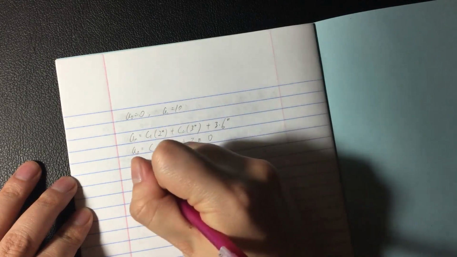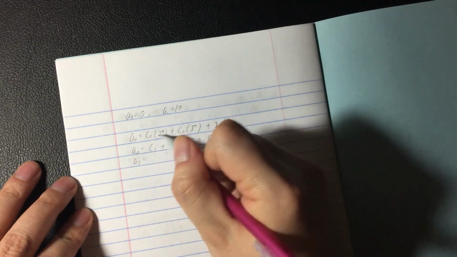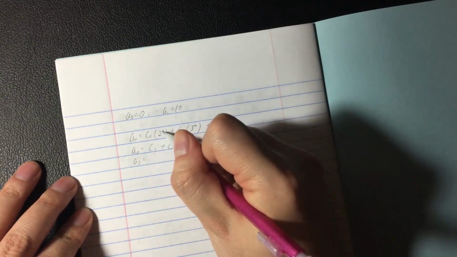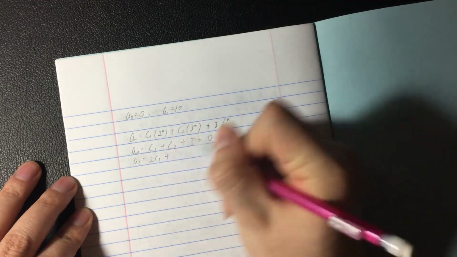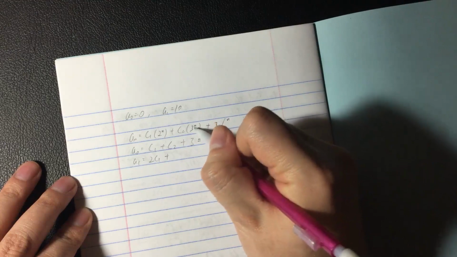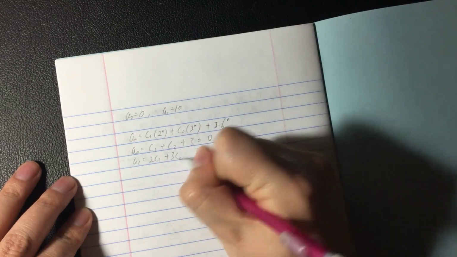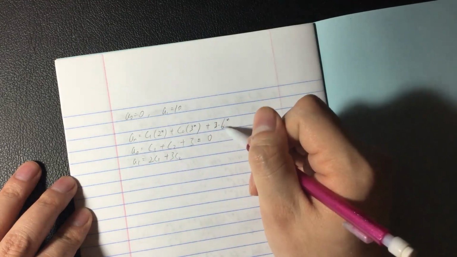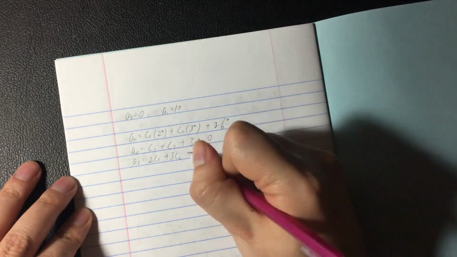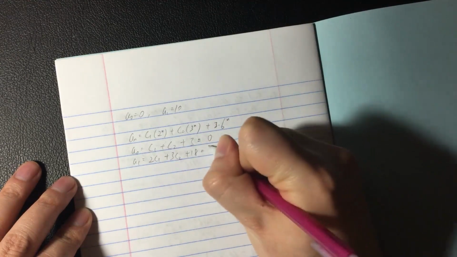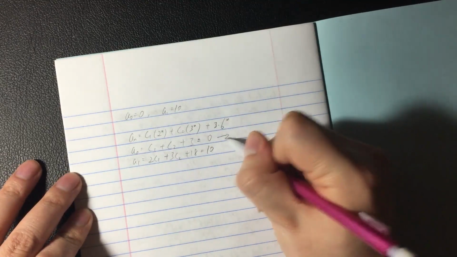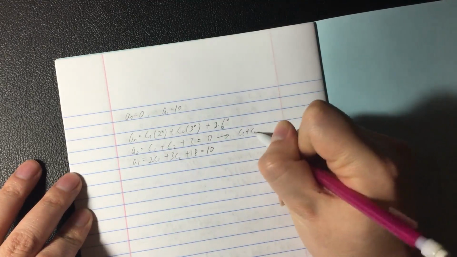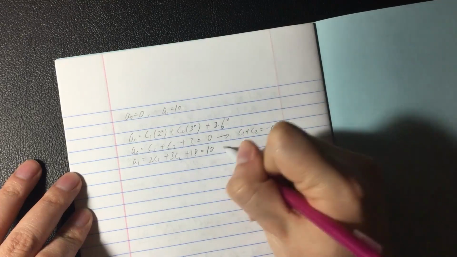Next, for A sub 1, I plug in 1 for each n. 2 to the power 1 is 2, and 2 times C1 is 2C1. 3 to the power 1 is 3, and 3 times C2 is 3C2. 6 to the power 1 is 6, and 3 times 6 is 18. That equals 10. If I simplify the first equation, that's C1 plus C2 equal to negative 3.